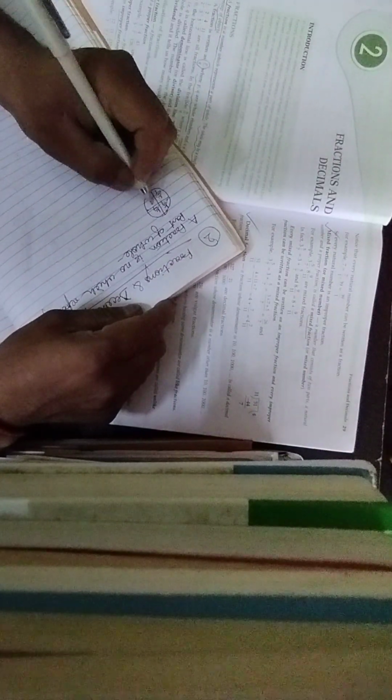Suppose you have a full apple and you break it into 4 parts. So that is 1 by 4, 1 by 4, 1 by 4, and 1 by 4. If you add them all, 1 by 4 plus 1 by 4 plus 1 by 4 plus 1 by 4, the value is 4 by 4, so the result will be 1. So a fraction represents a part of the whole.